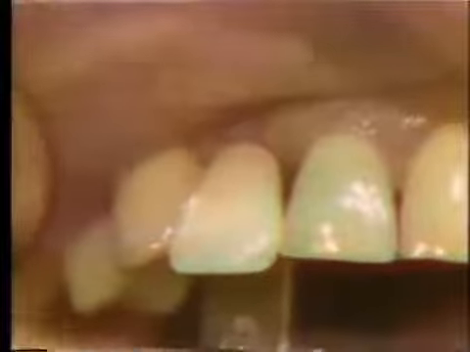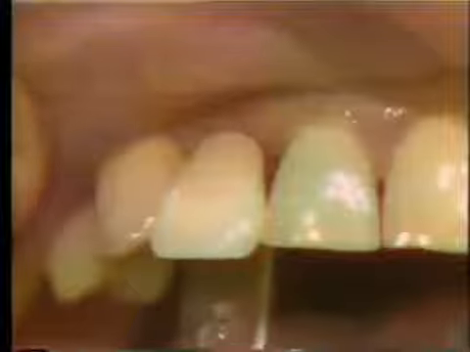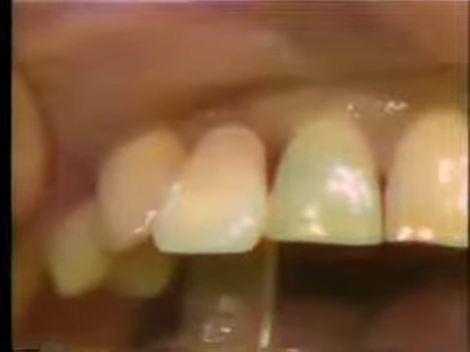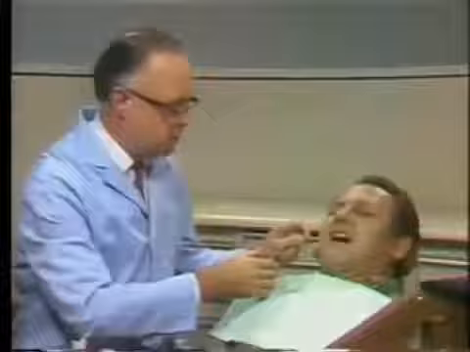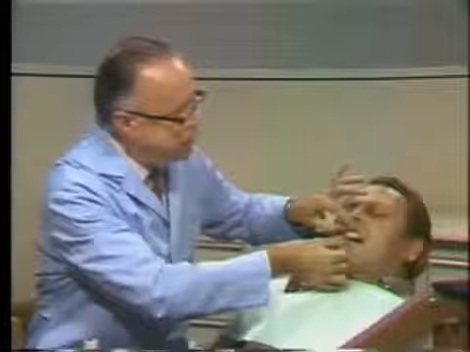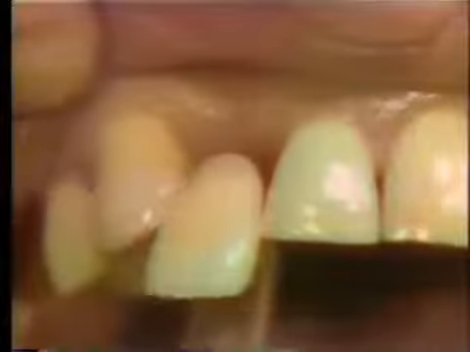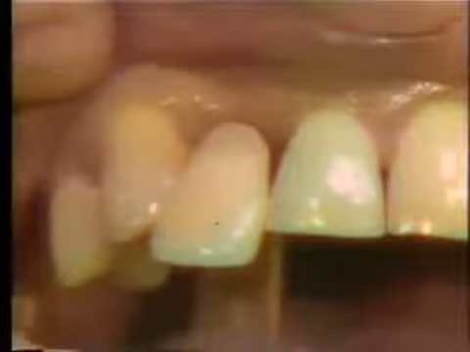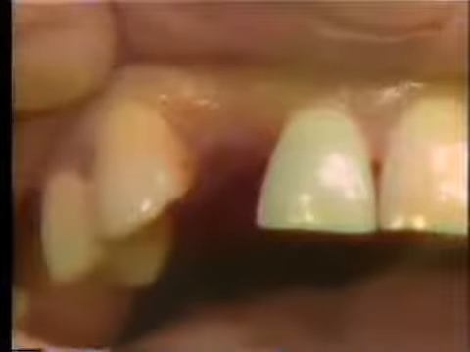This is shade 66, and it's a pretty good match as I see it from here in this particular lighting. We'll try 67 just to see how that goes, whether we're getting a little darker, a little too dark, or whether it's a little better match. And as I see it from here, I think that probably I would prefer the shade 66, which is a little bit lighter than 67.